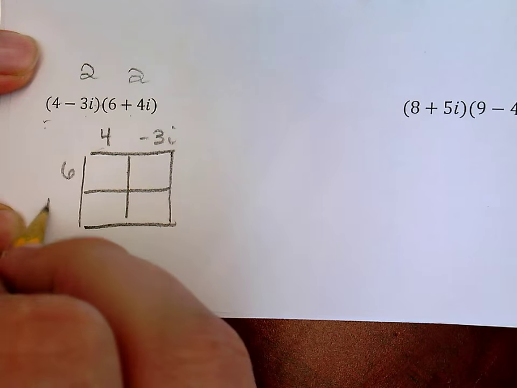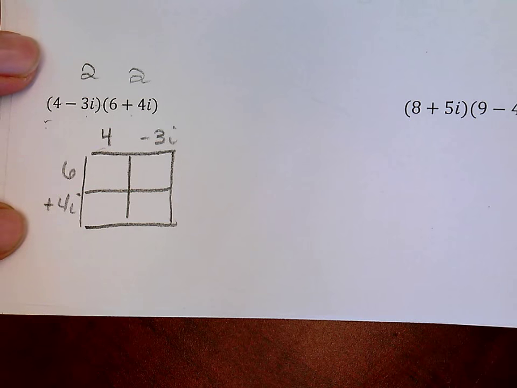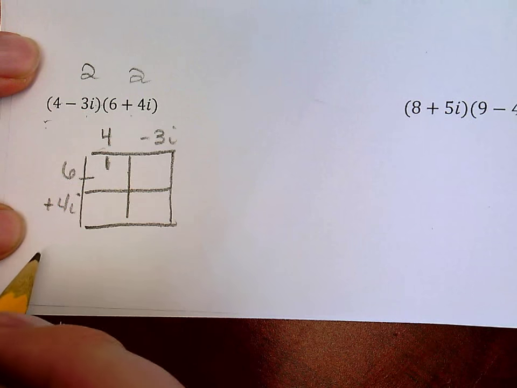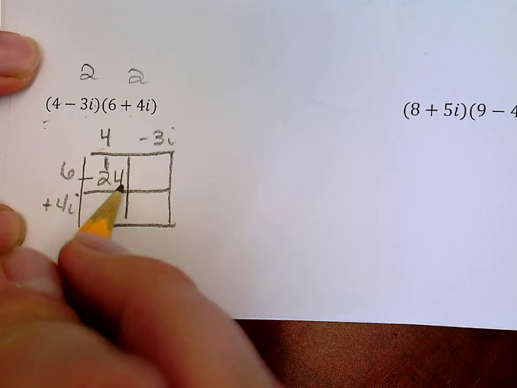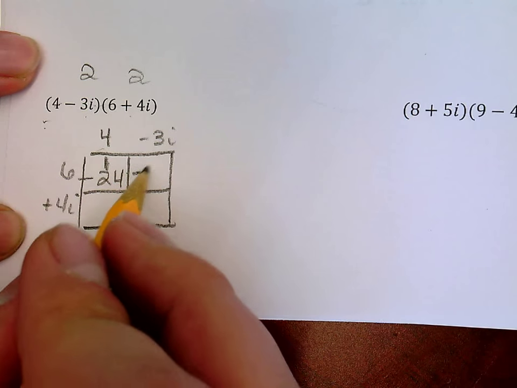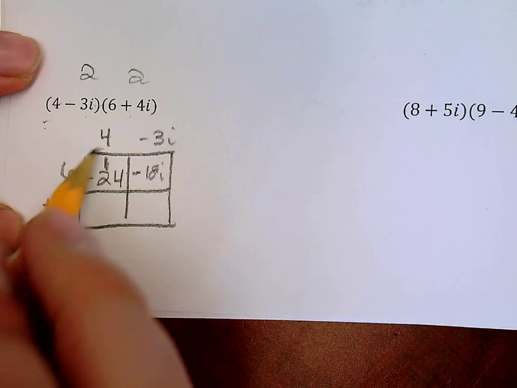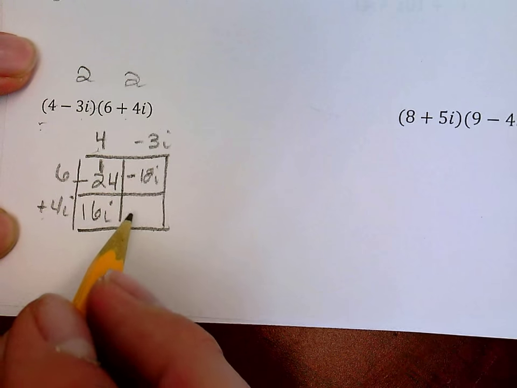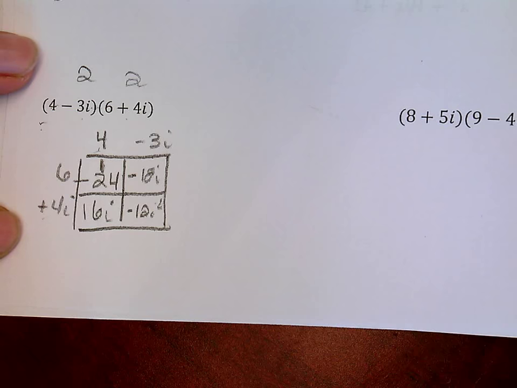On the side of the box goes the other. Wherever they meet, they multiply. So in this case, 6 times 4 is 24. 6 times negative 3i is negative 18i. 4 times 4i is 16i, and 4i times negative 3i is negative 12i squared.